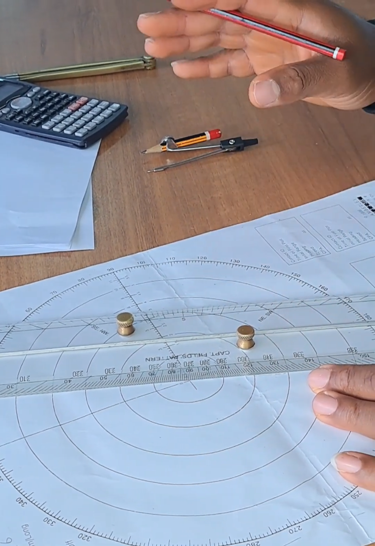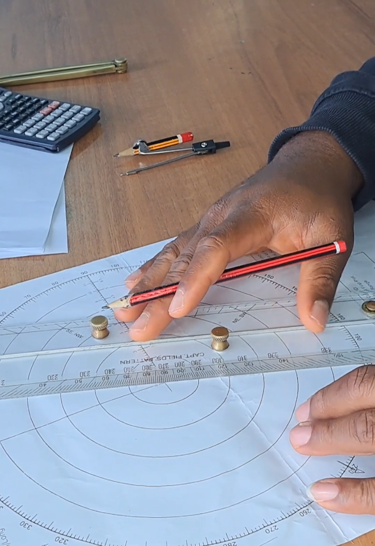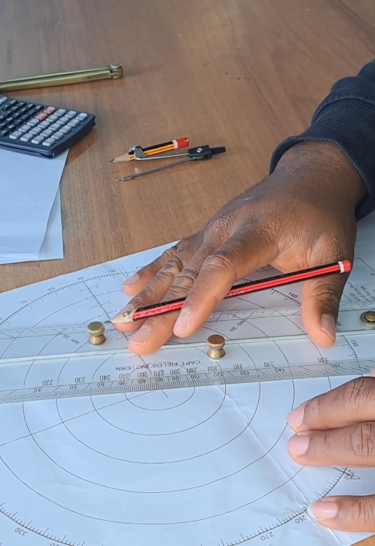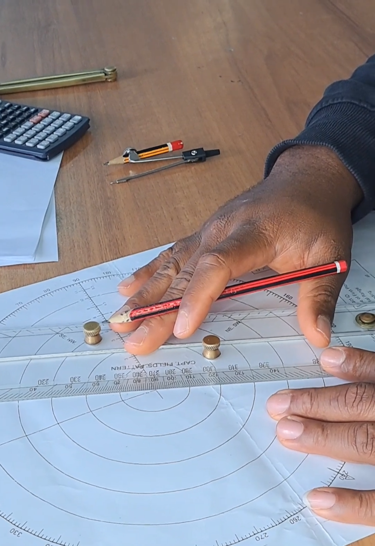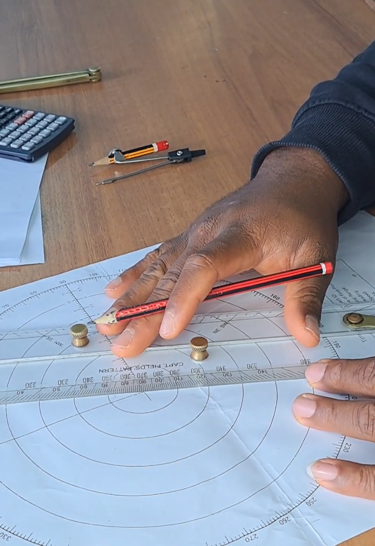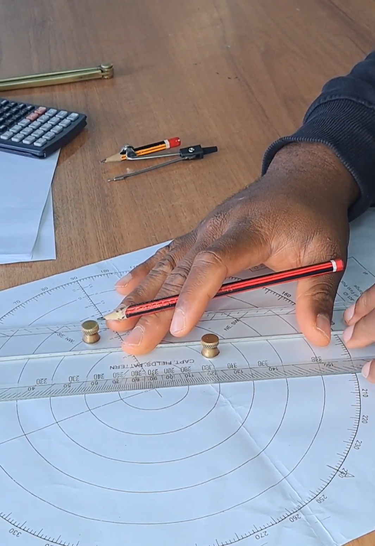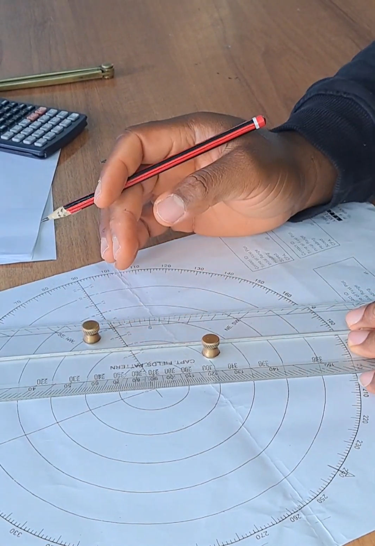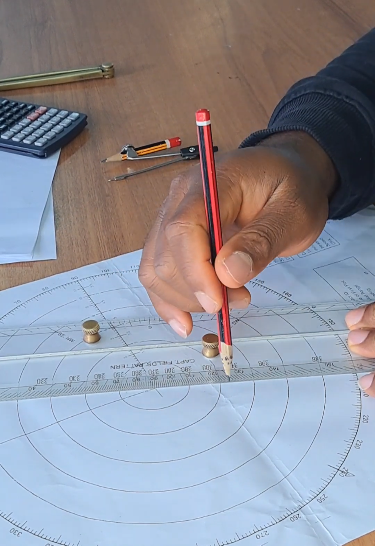Then the next one is 202. Here is 202, and the range is 4.9, still somewhere around here.